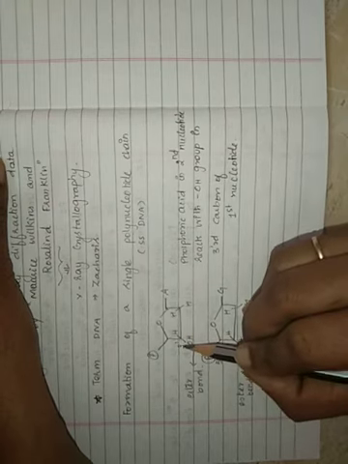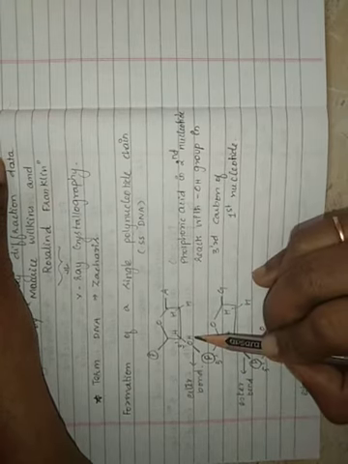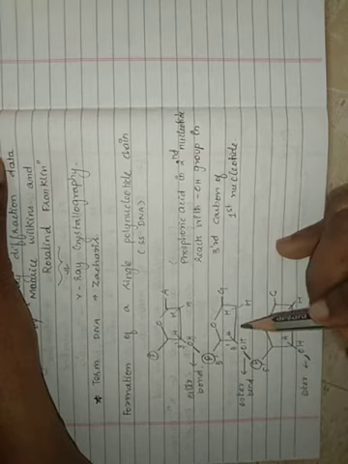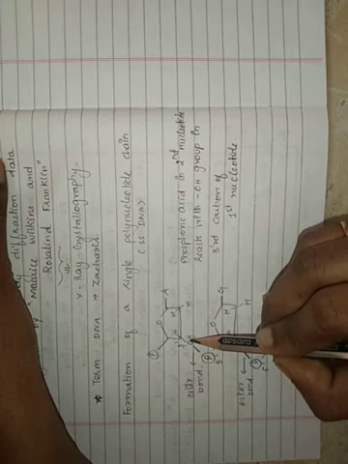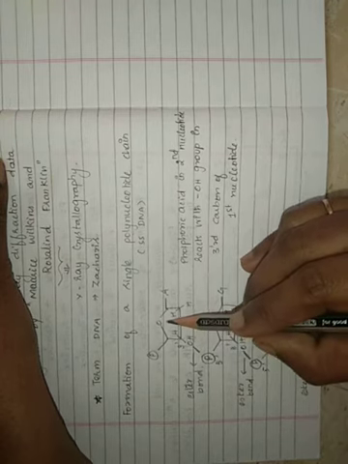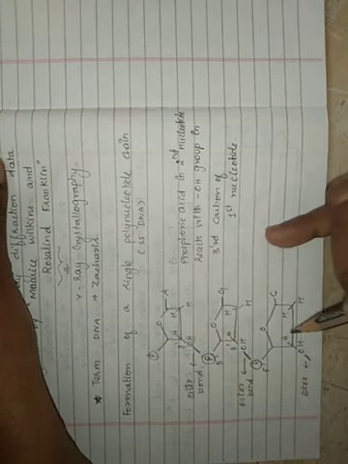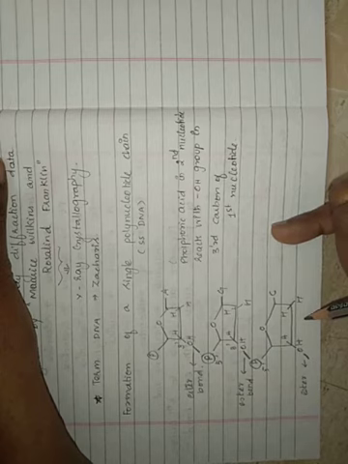So 3' means the hydroxyl group present in the third carbon. The phosphoric acid in the fifth carbon of the new nucleotide will react with this hydroxyl group. So this is how the polynucleotide chain is going to be formed.